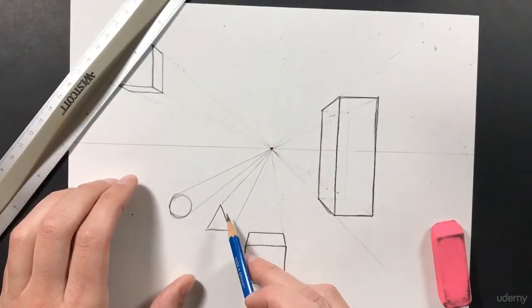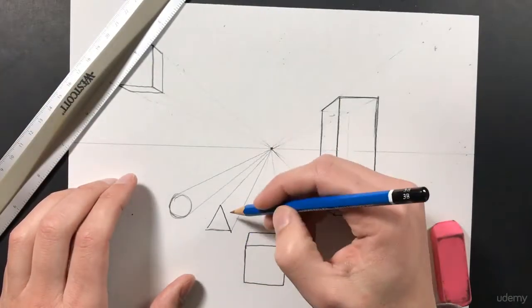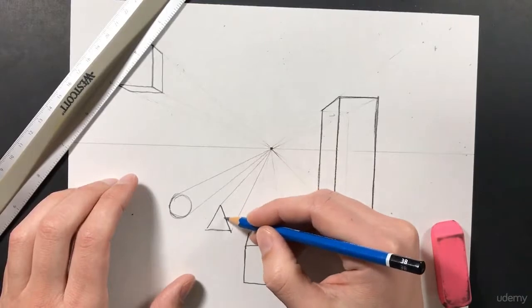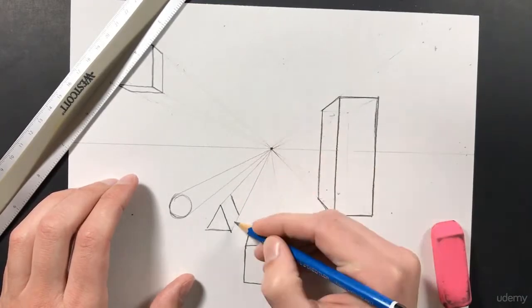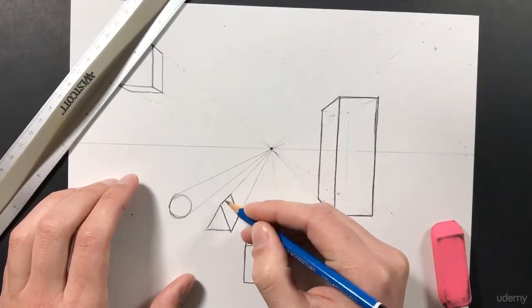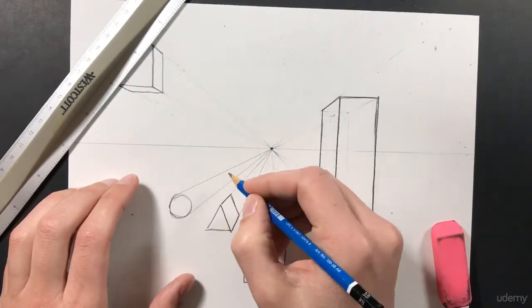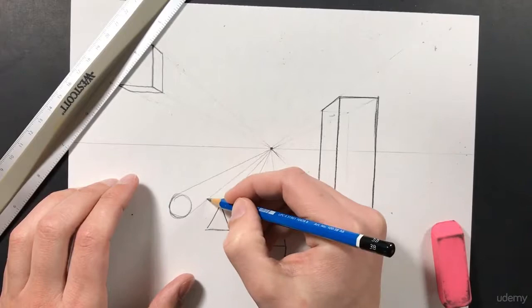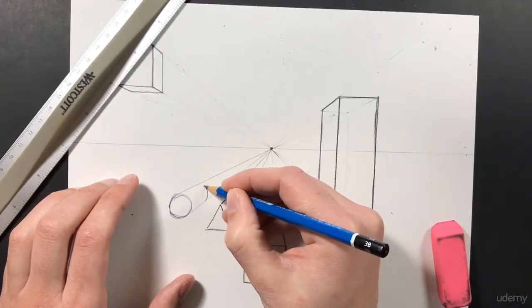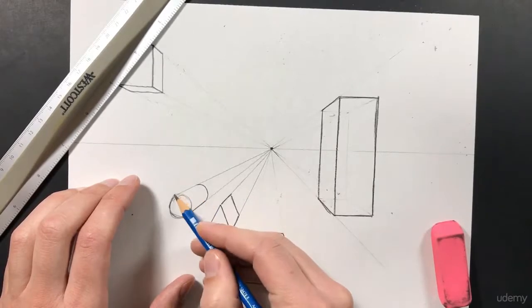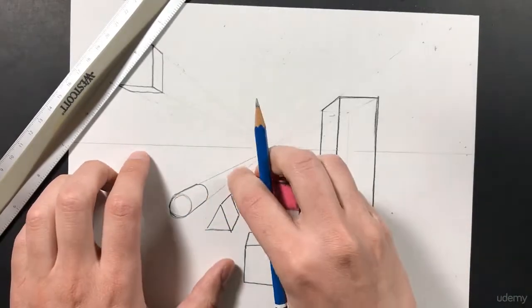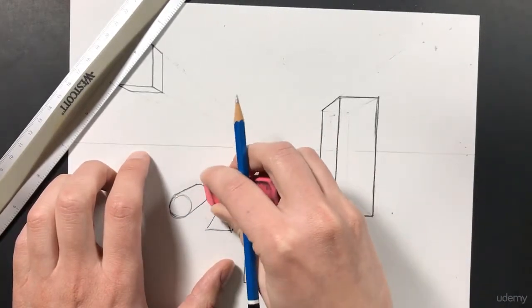And then we just want to create the other side of our shape, so this edge over here. And all we're going to do is copy this edge right here to over here. So we'll go ahead and draw that in, and then we can solidify these two lines. Same with our circle, so wherever we want our circle edge to end, we can go ahead and copy that edge over like so. And then we can go ahead and solidify these two lines. And then I'm going to go ahead and erase away my vanishing point lines.